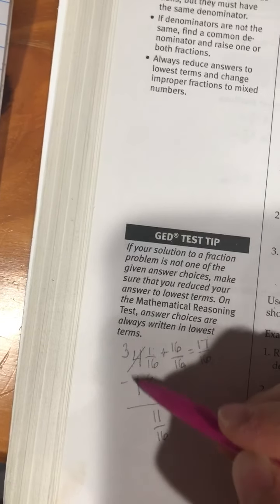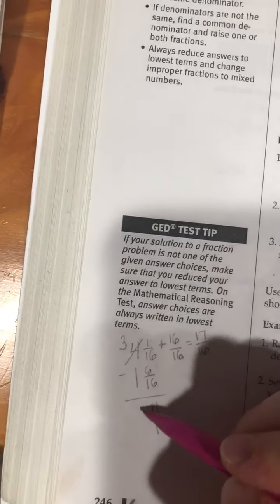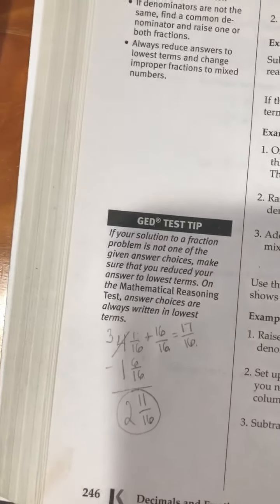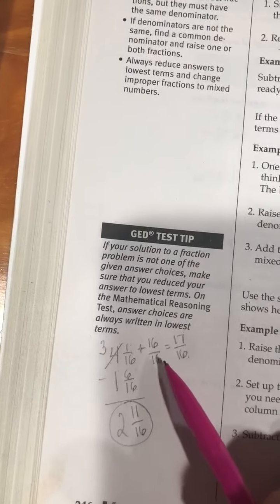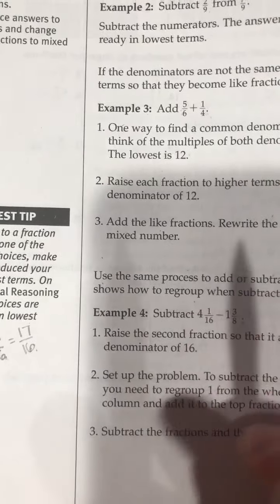And now I can't forget about the whole numbers. So 3 minus 1 is 2. And that's your answer. Okay? And this is what they're talking about when they say regroup. Okay? It's the borrowing part.